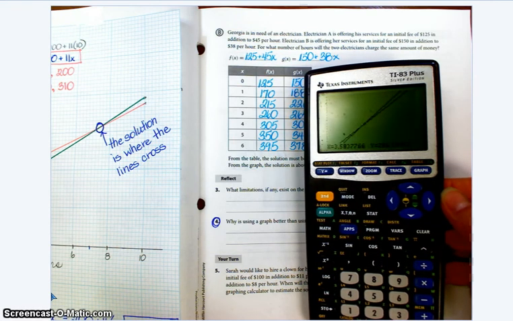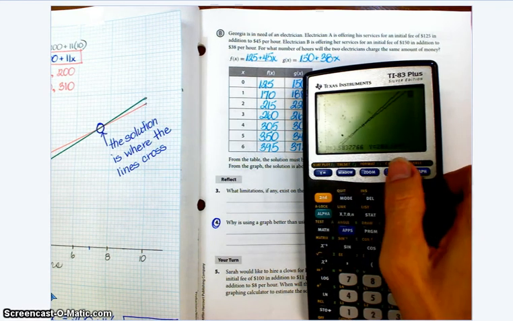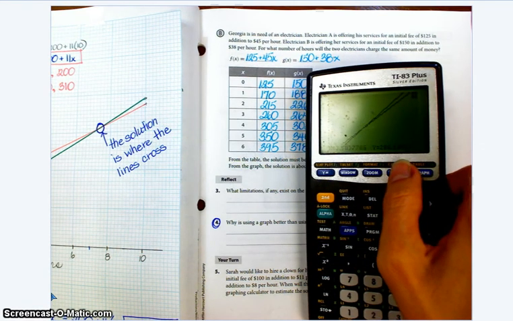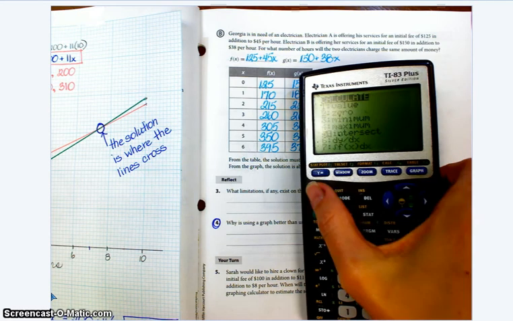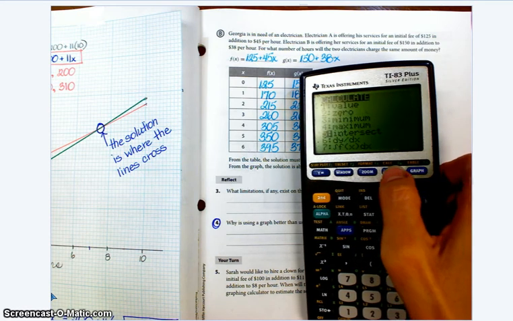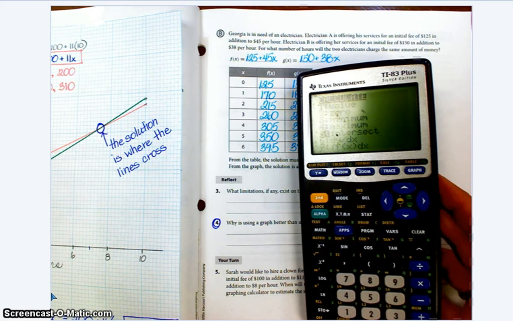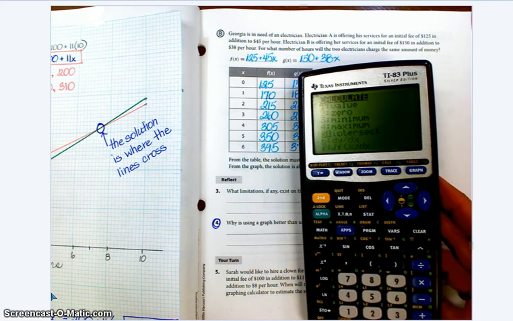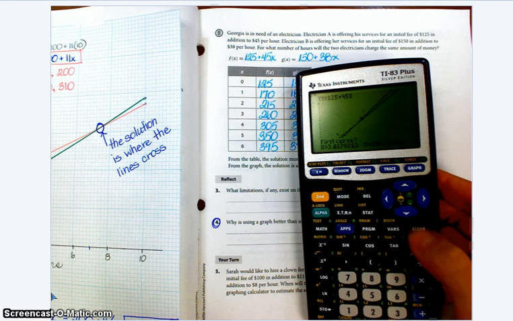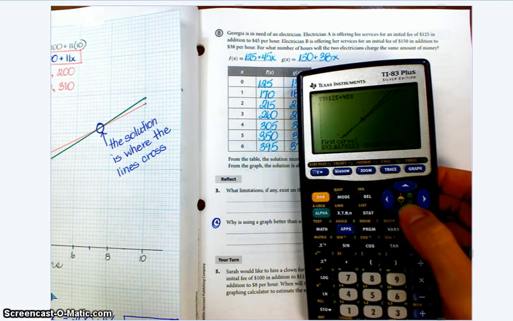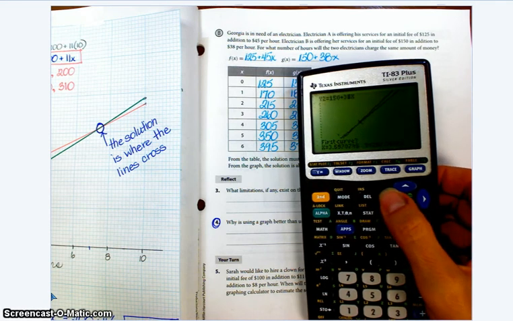All right, and then I think let's calculate an intersect. So that's number 5. What I did is I hit second function, and the trace is calculate. Calculate intersect. And hit enter. First curve. Try to get them to where they look like they're intersecting.